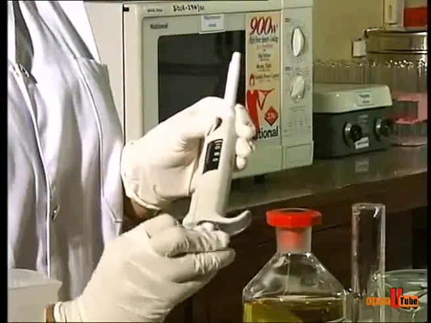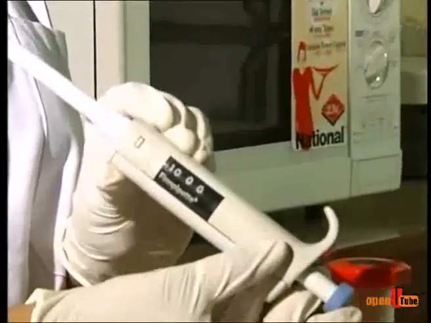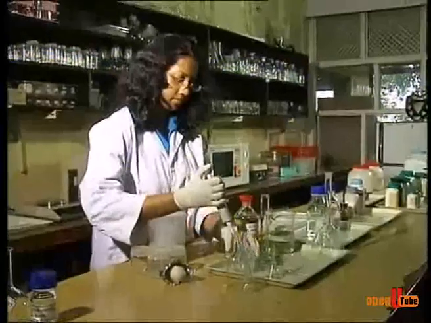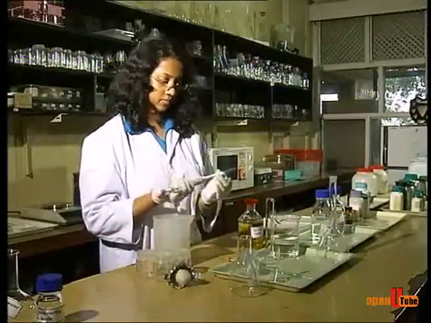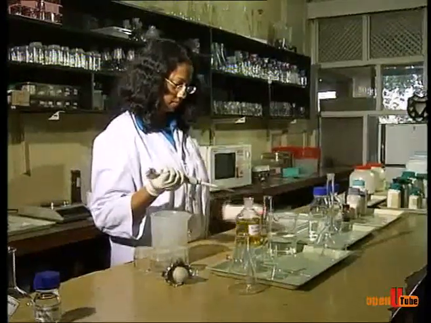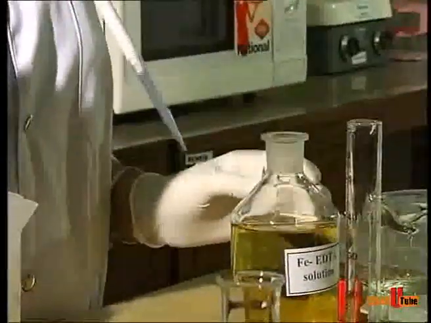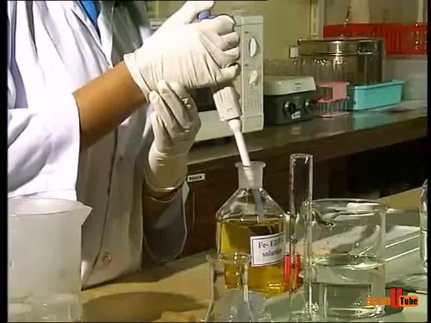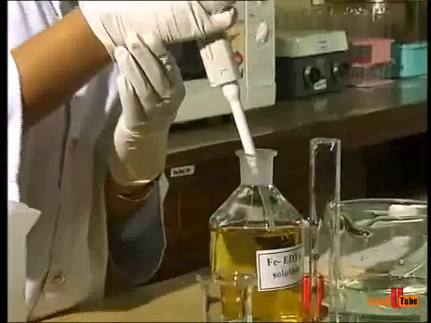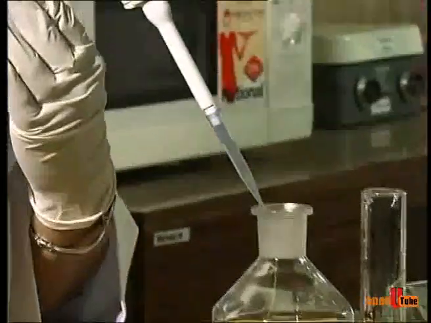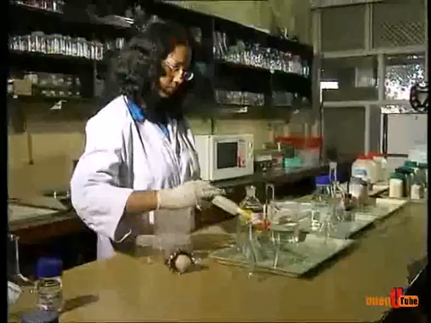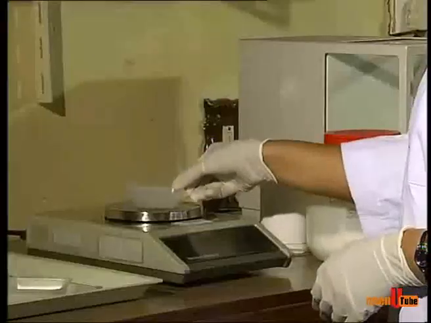In order to measure minute volumes, we use micropipettes. You can measure iron solutions with a micropipette. It is necessary to calibrate the micropipette before using. Measure the iron EDTA solution and transfer it to the same beaker.